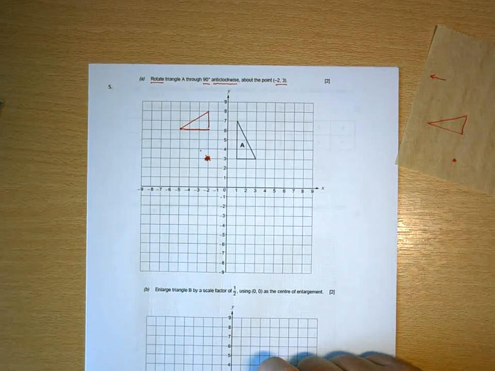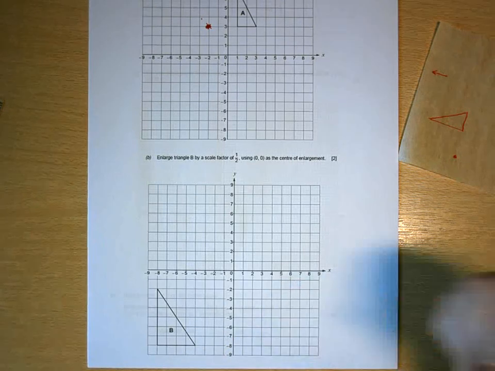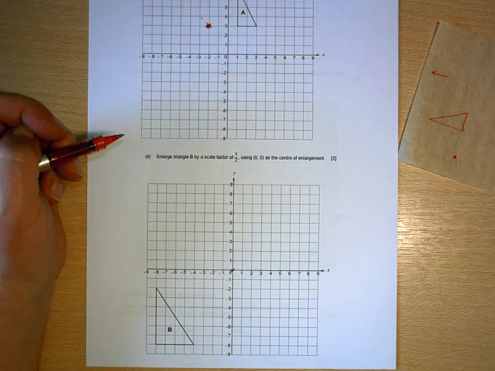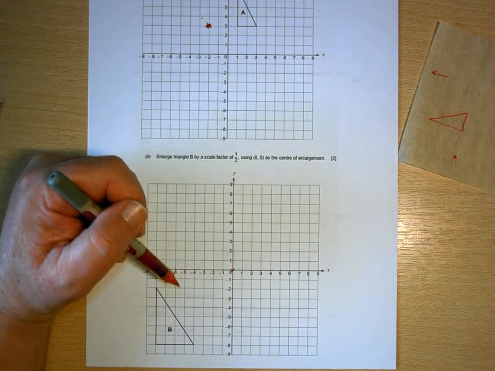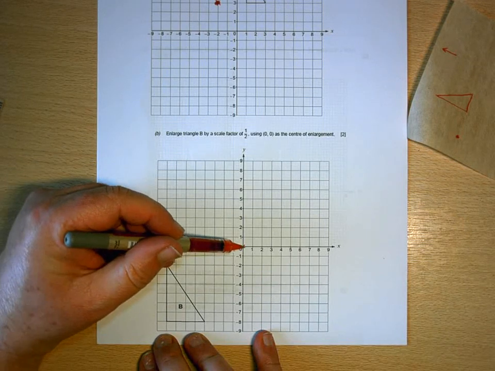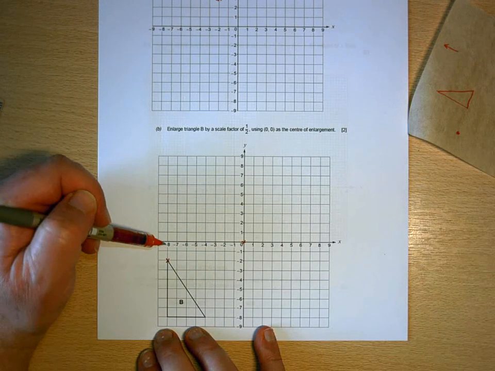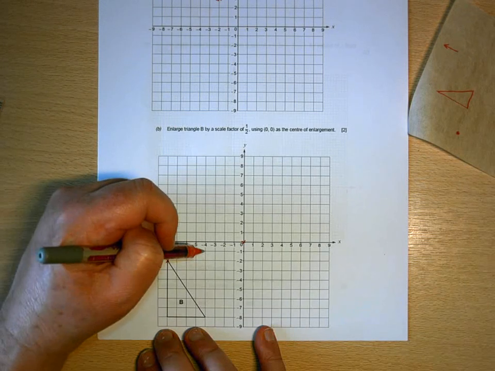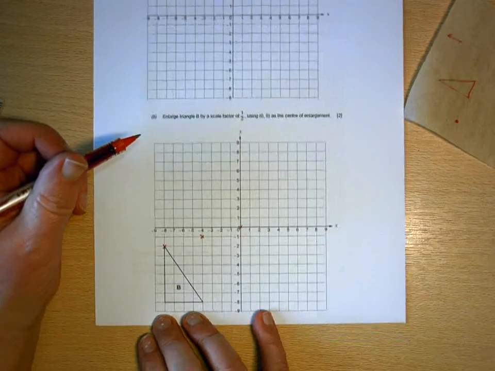That's that one. Enlarge triangle B by a scale factor of a half using 0, 0 as the center of enlargement. Okay, it's not a negative scale factor, so it's going to end up still moving in the same direction. So what you want to do here is work out the horizontal and vertical distance of each point and halve it. So we're moving across 8, down 2. If we're halving across 8 down 2, we're going across 4 down 1. So that one is going to end up there.